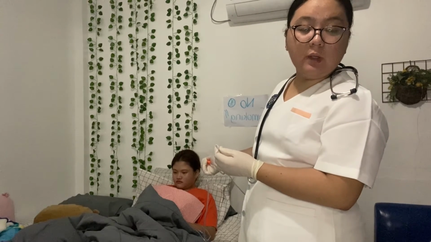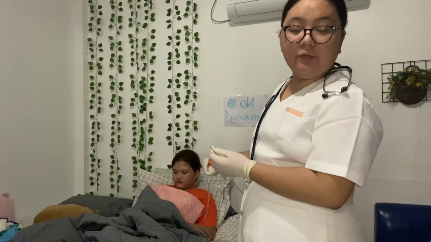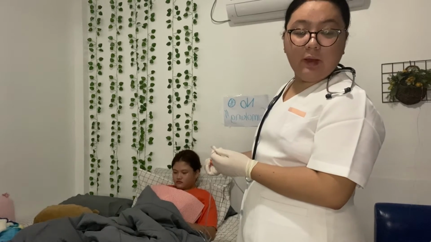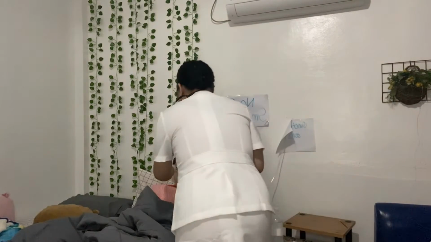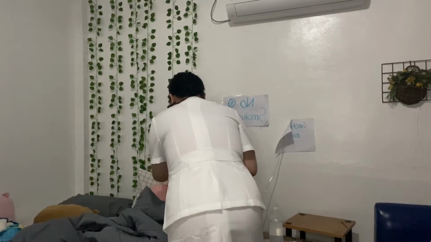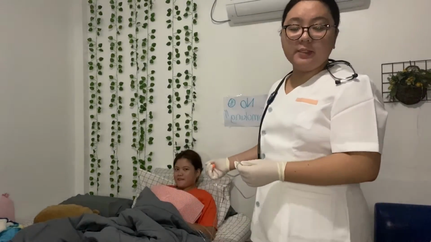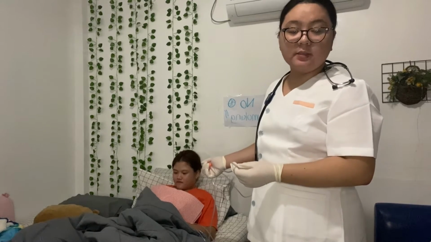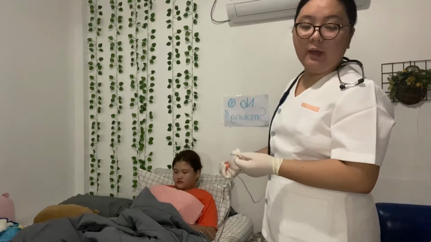Slowly withdraw catheter while rotating back and forth between the dominant thumb and fingers. Encourage the patient to cough. And then after that, replace oxygen delivery device and encourage the patient to have a deep breath.